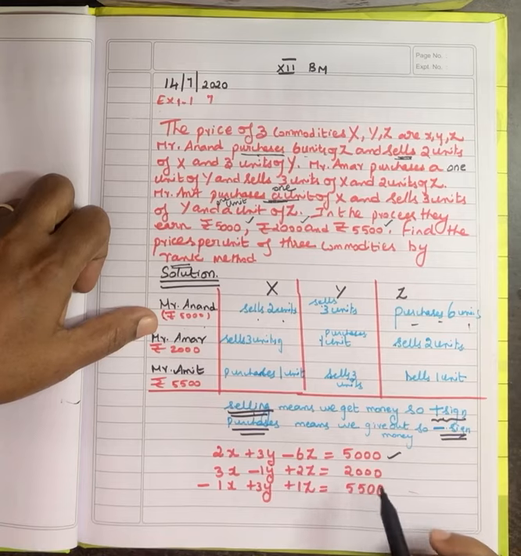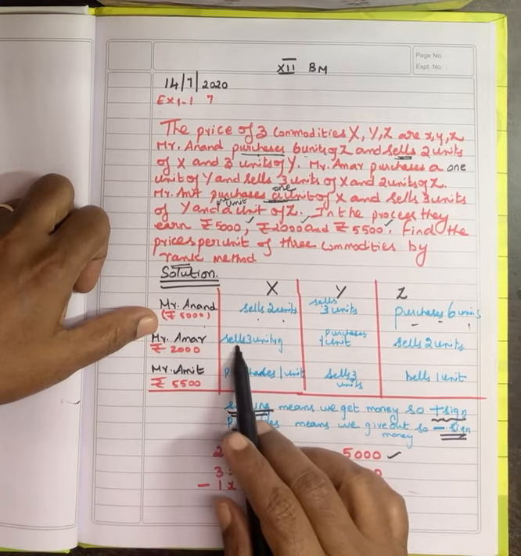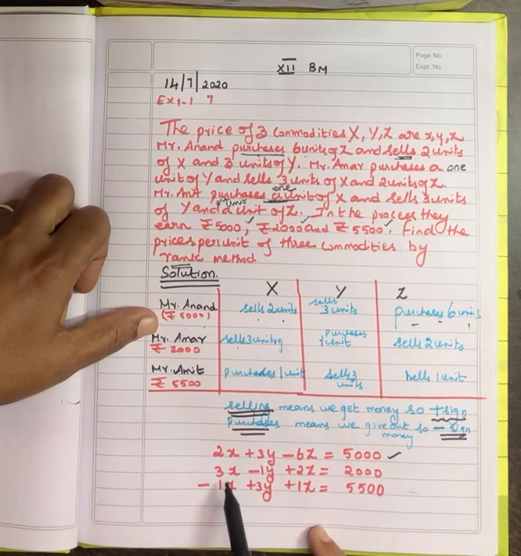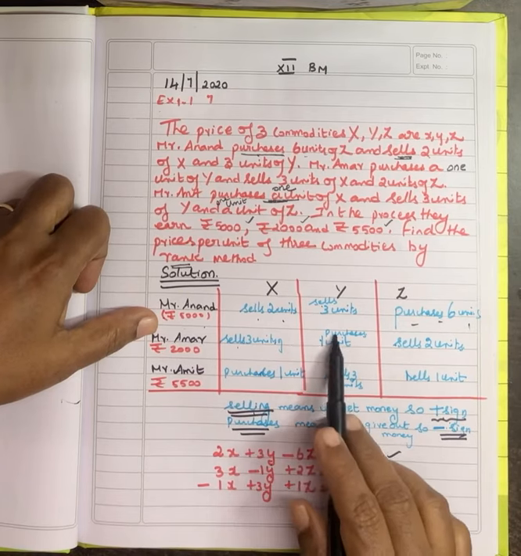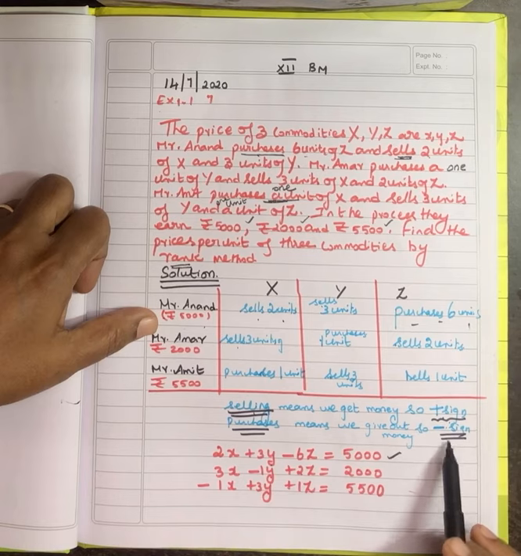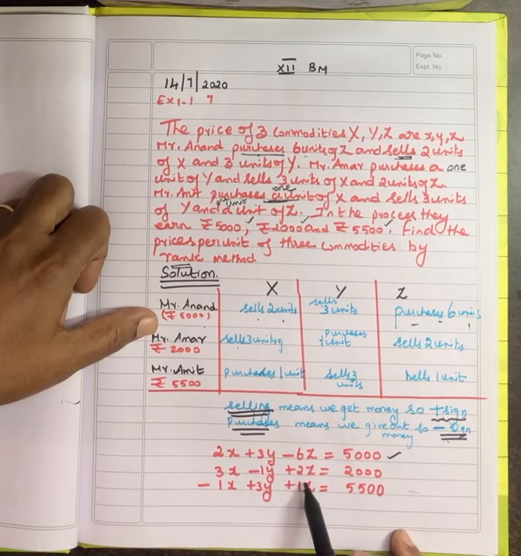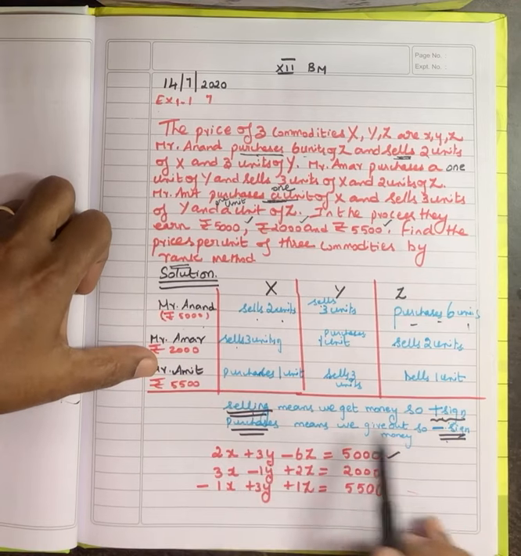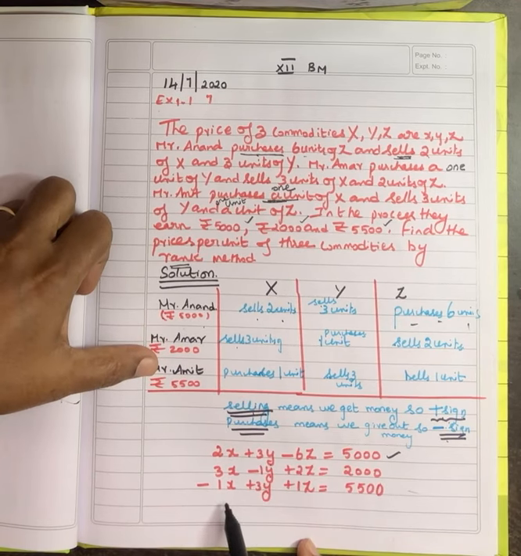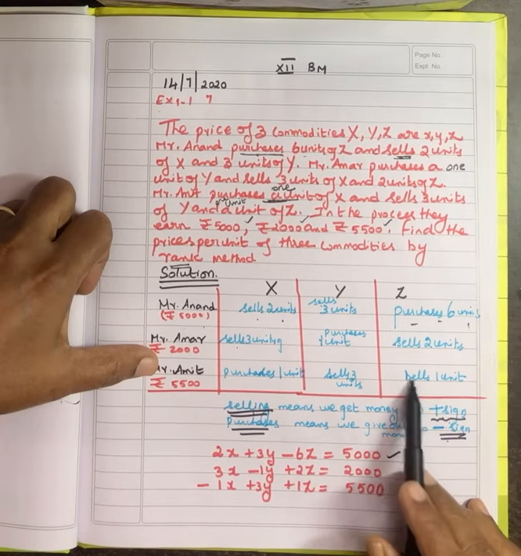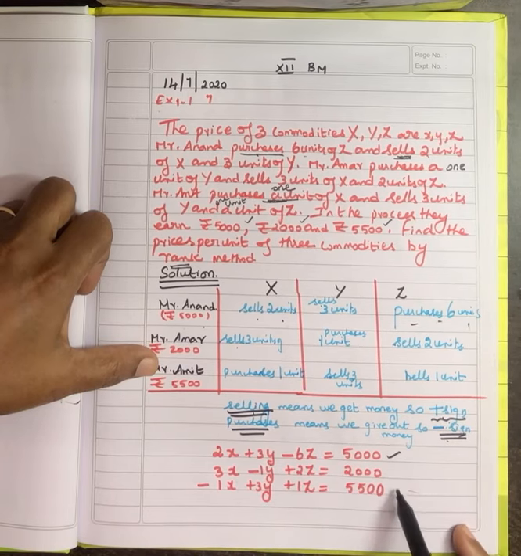Forming an equation is important. Others are very simple. Selling plus, so 3x, purchase minus, so minus 1y plus 2z equal to 2,000. Purchase minus, so minus 1x plus 3y plus he sells 1 unit, 1z equal to 5,500.